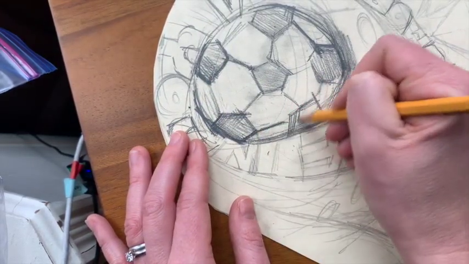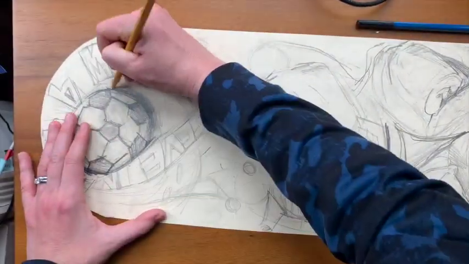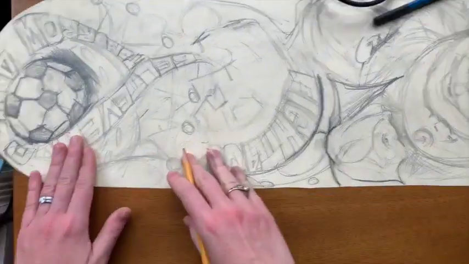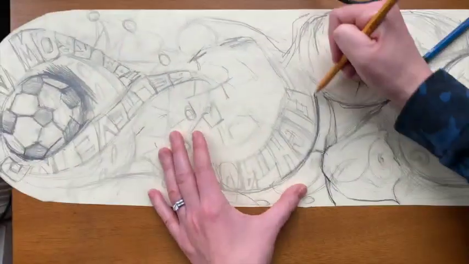I'm putting in dark value. Remember, dark value creates weight and spatial depth. So the ball kind of is coming out. I'm attracting a lot of attention because I really am shading dark with my pencil, and I'm putting dark value behind. Now I'm thinking, wow, snap.